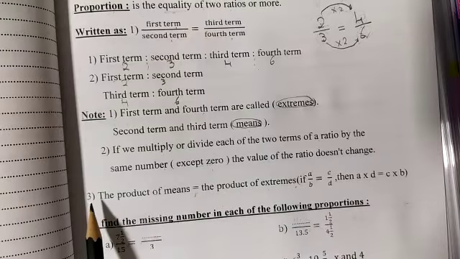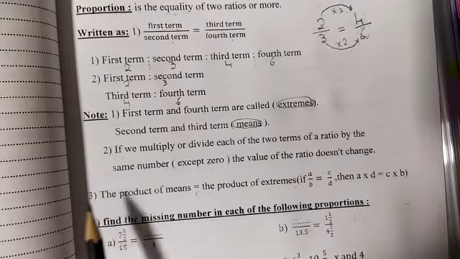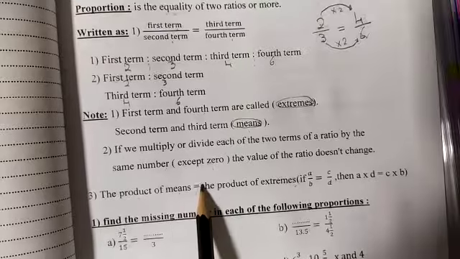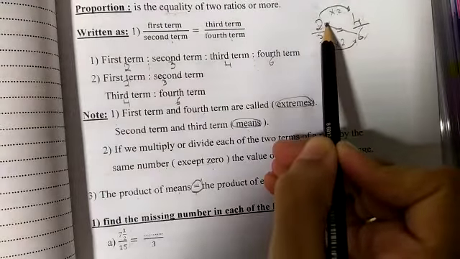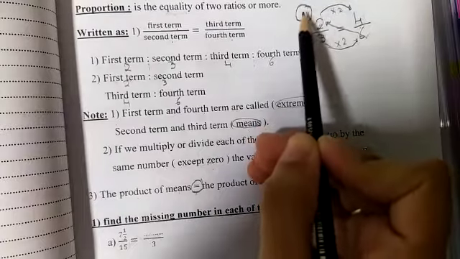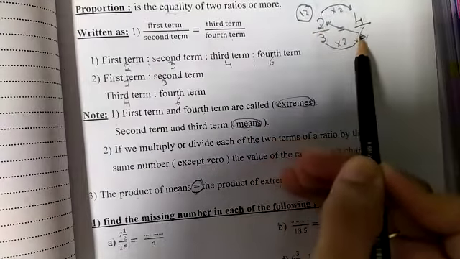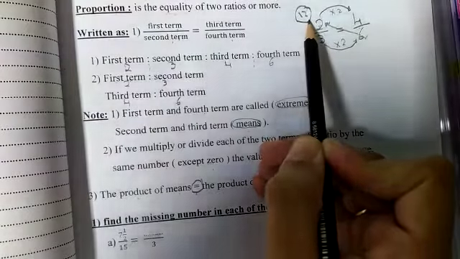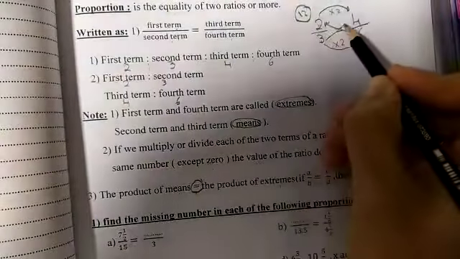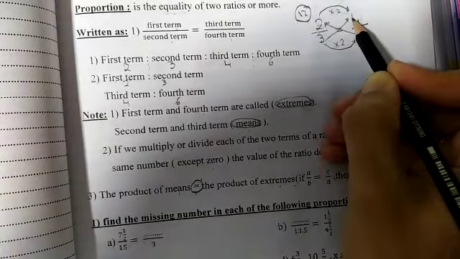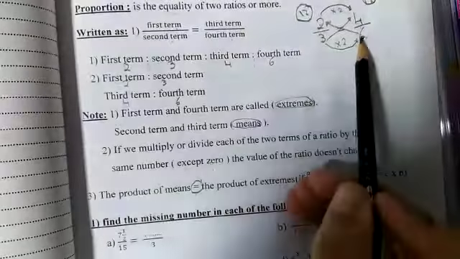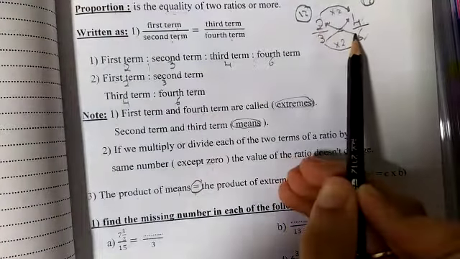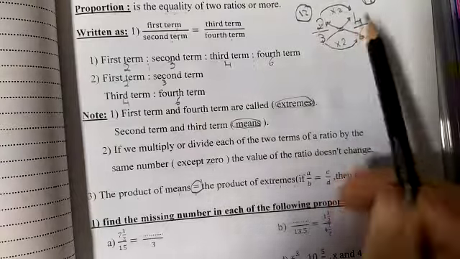Okay? We have another thing here which is very important, that the product of the means equals the product of the extremes. What does this mean? If I make 6 times 2, the answer is 12. Those are the extremes. So if I multiply them, the answer will be 12. And if I multiply also 3 times 4, the number here will also equal 12. So the product of the extremes equals the product of the means.